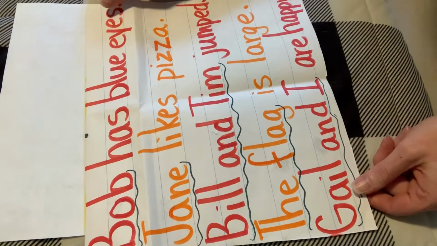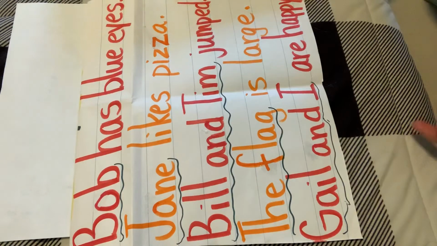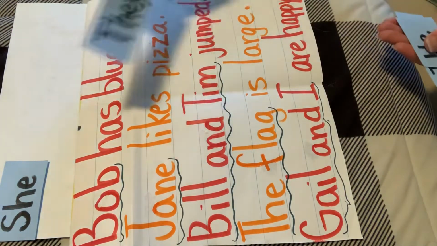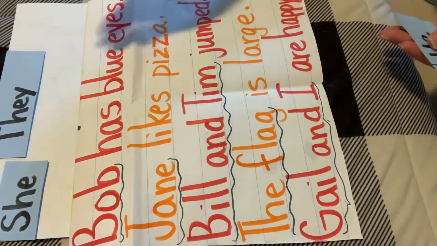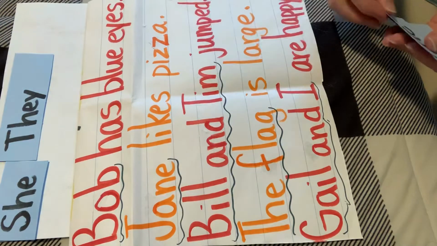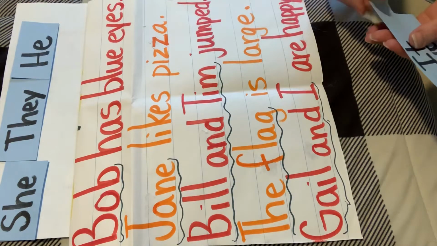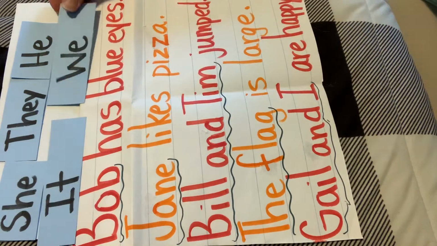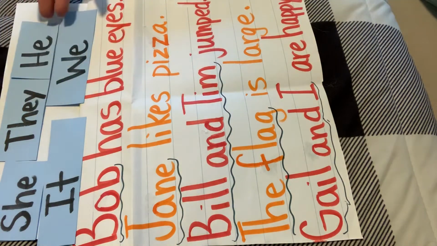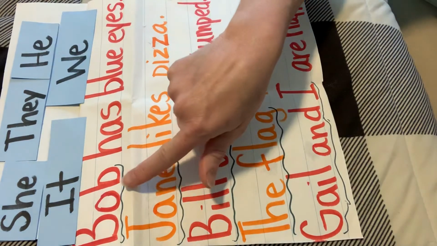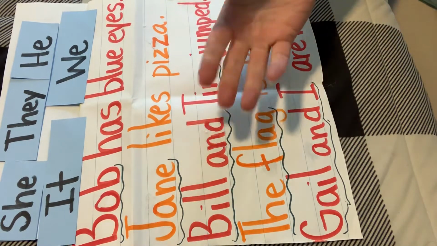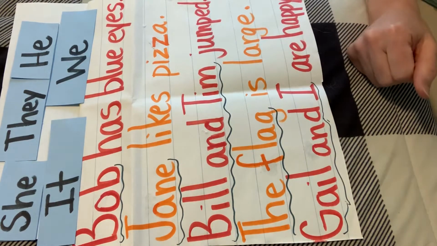Okay, so these are the pronouns that we're going to be using. Okay, she, they, slide that down so you can see it, he, it, and we. Okay, so these are just some examples of some pronouns that we're going to use, and we're going to change the underlined word with one of these pronouns. And the underlined words are giving us some clues to tell us which one we're going to choose.